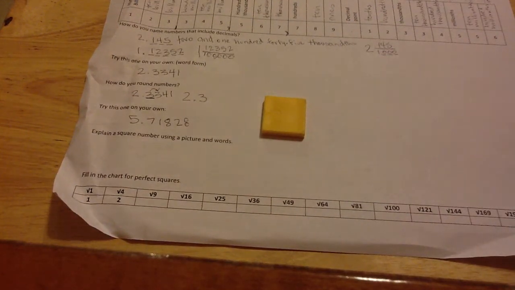So let's talk about 2. If we're building an array that's 2 by 2, you'll notice that the shape also makes a square. So 4, the number 4, 1, 2, 3, 4, is a square number. Why? Because the array makes only the shape of a square.